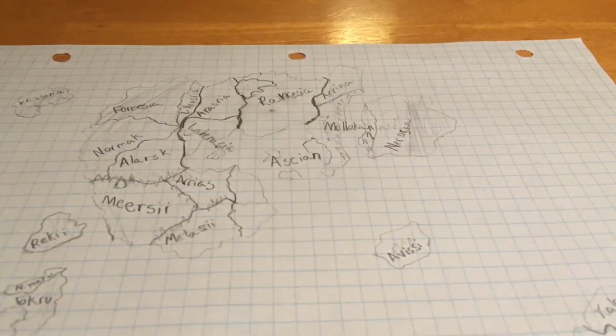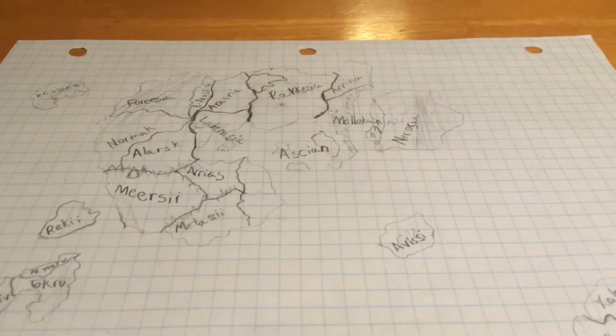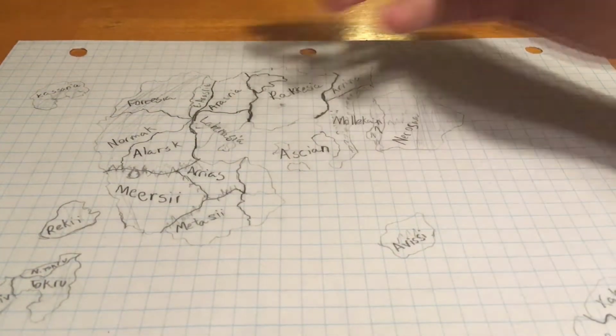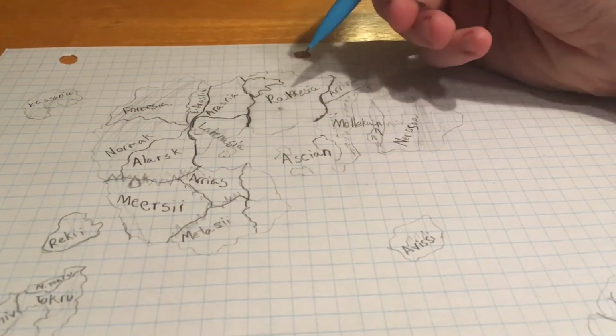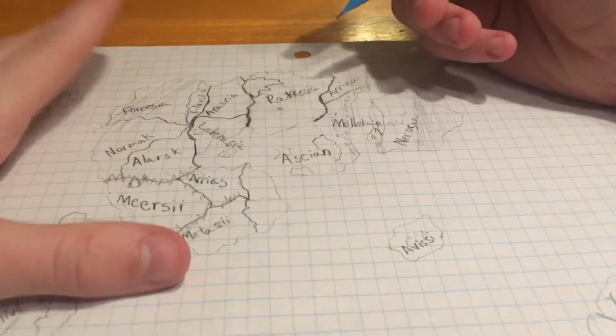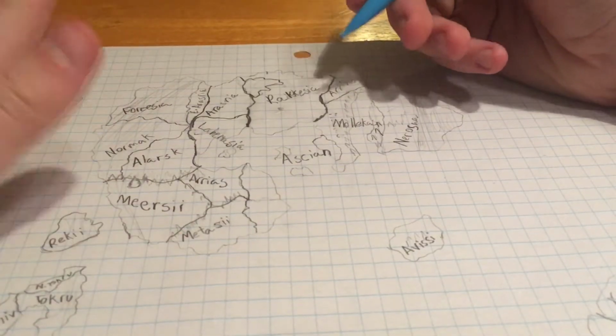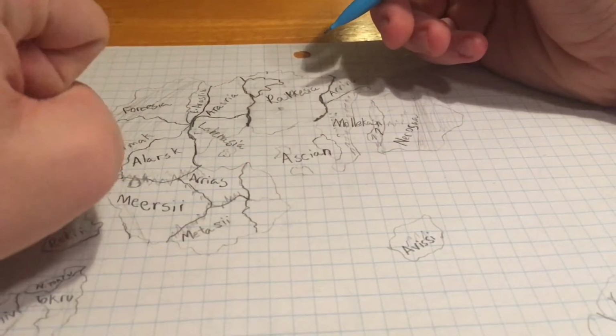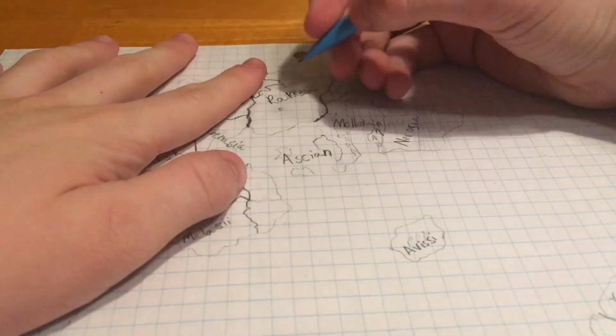There we are. I have completed the list of all the countries here, and now for the capitals. The capitals are very much an interesting part. If I could actually talk, that'd be great. But they're very much an interesting part of the design process, because you need to choose where they go, and there are a few locations that might be good.